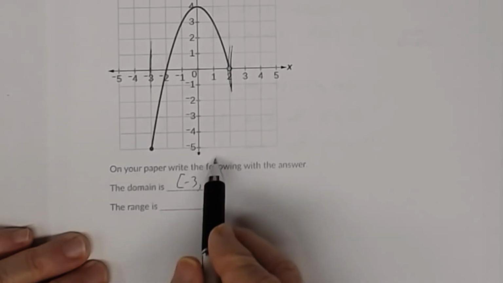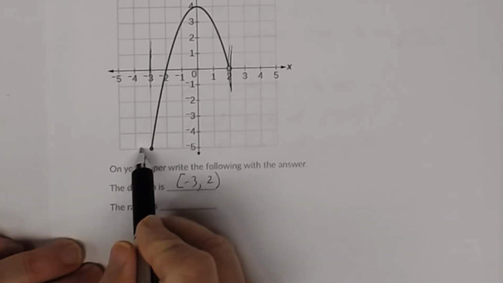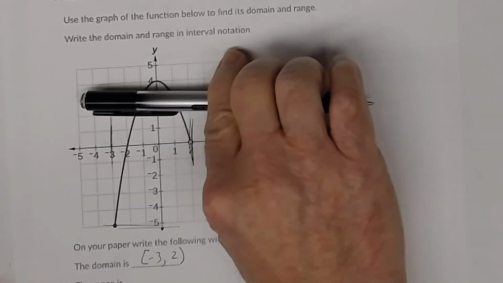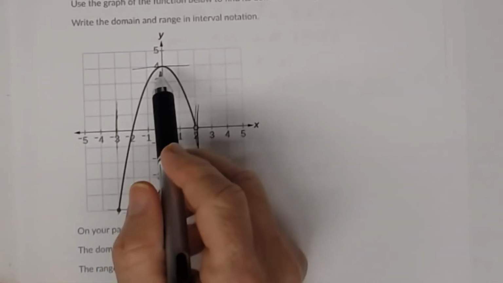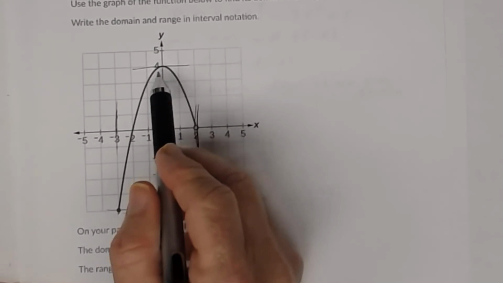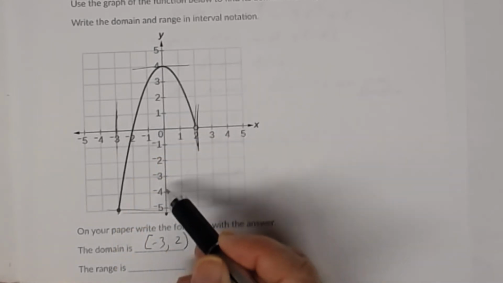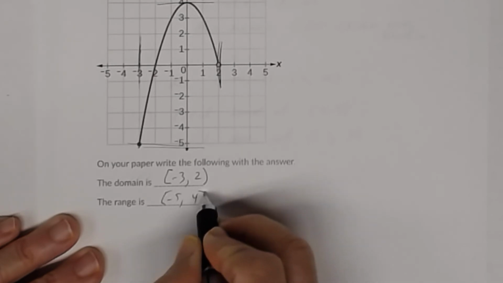For the range, you go along the y-axis. Notice I start touching the graph here at negative 5, and I end at 4. That's a closed circle, there's no open circle here, so that's part of my range. So I'm going from negative 5 to 4, both brackets.